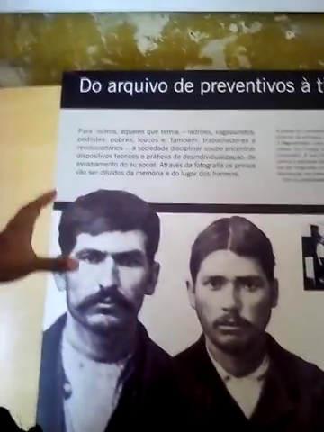Here, this part is about photography being used to identify the typical look of a criminal. As an anthropologist, I know that similar things have been done throughout Europe and the rest of the world in the late 19th century, early 20th century. The image of the criminal, why are they doing it? It's for propaganda reasons.